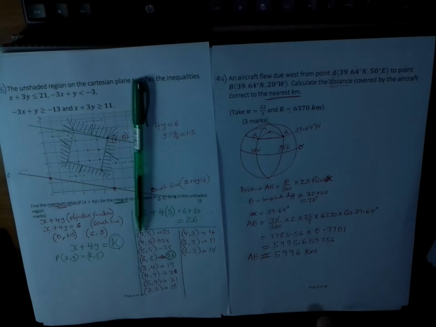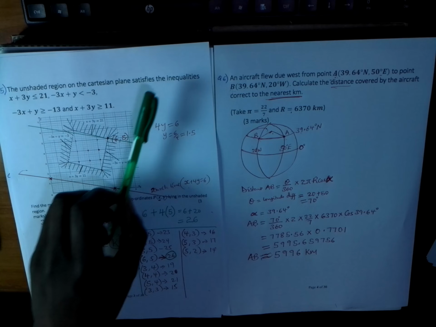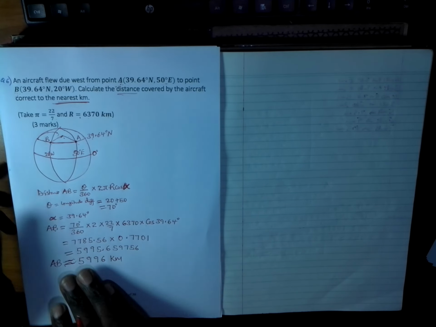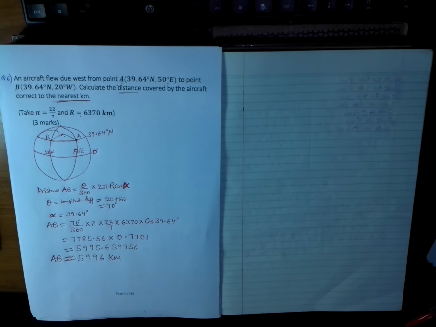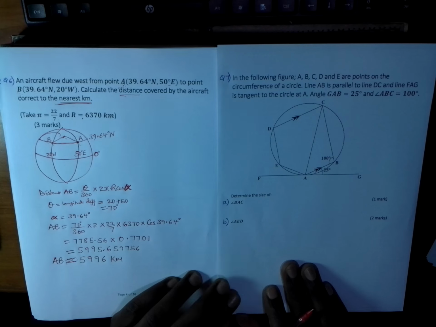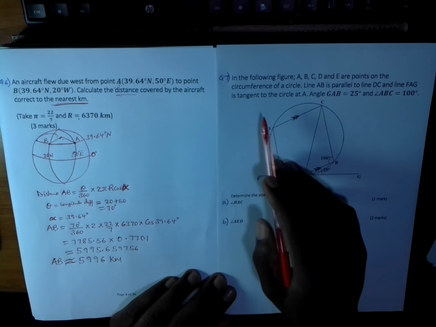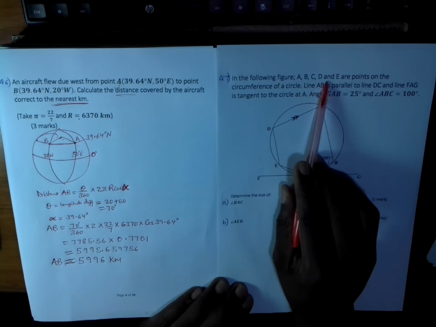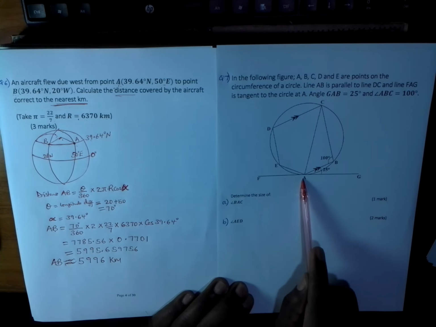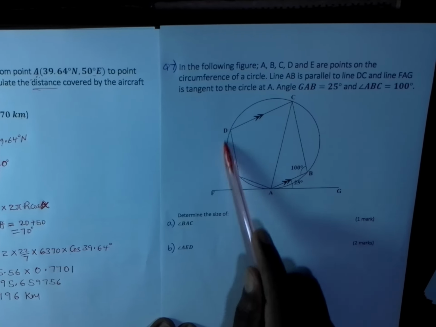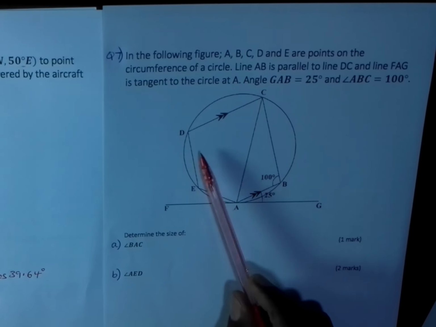So we shall move on to our next question, 7. In the following figure, ABCDE are points on the circumference of a circle.